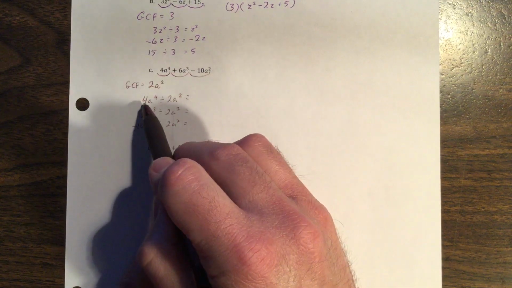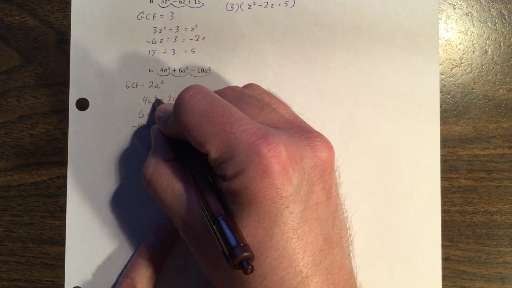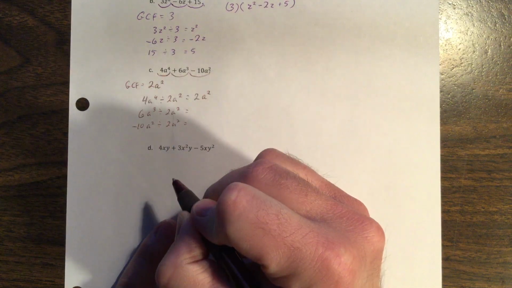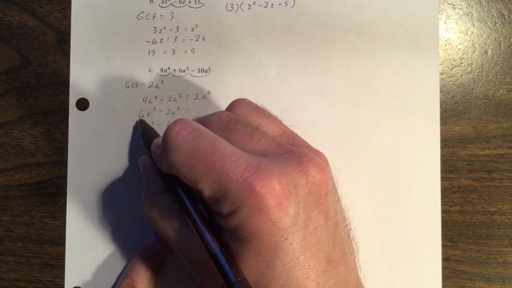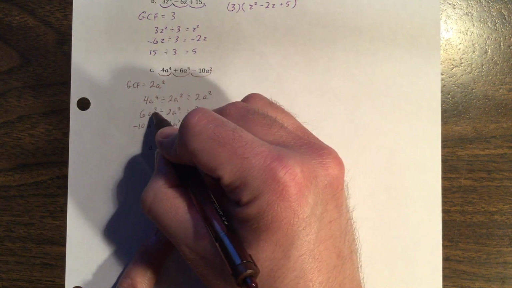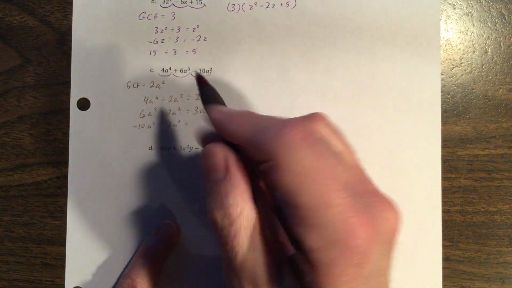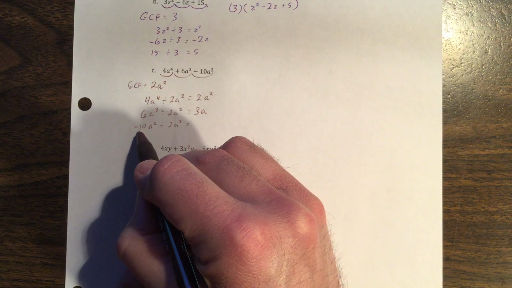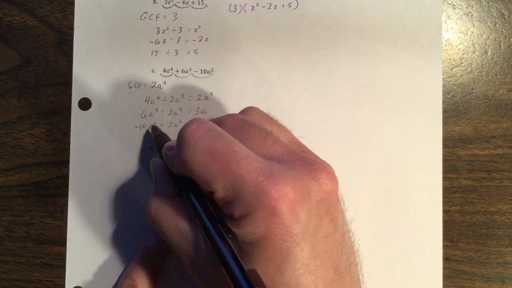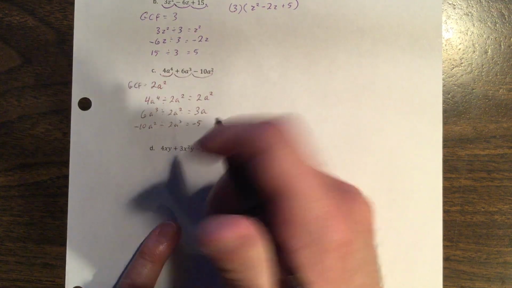All right, so now what we do is we do the numbers first. 4 divided by 2 is just 2. a^4 over a^2, so we have 4 here, and we're going to subtract 2, so we're going to be left with just a^2. This one here, 6 divided by 2 is 3, and we have a^3 and a^2, and again we're going to subtract, so 3 minus 2 is just 1, so we're just left with a. We could write a^1 if we wanted to, but we don't need to. And finally, we have negative 10 divided by 2, which is negative 5, and we have a squared and a squared. 2 minus 2 is 0, so that means we have no a term remaining there.